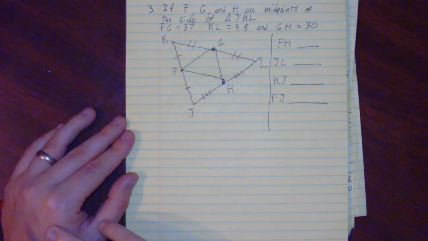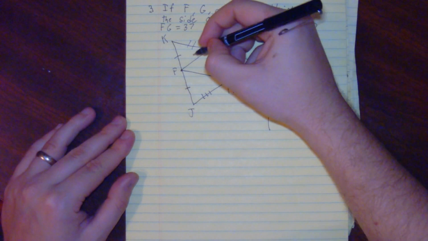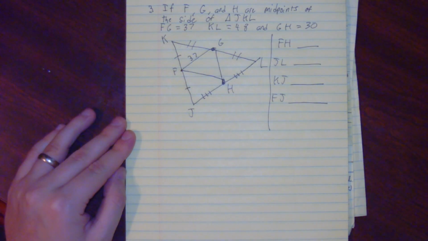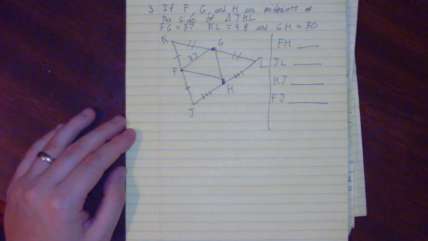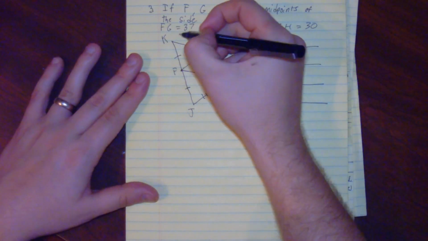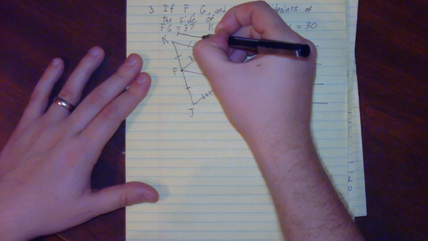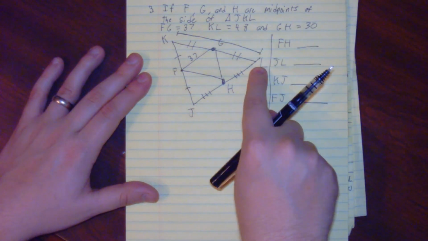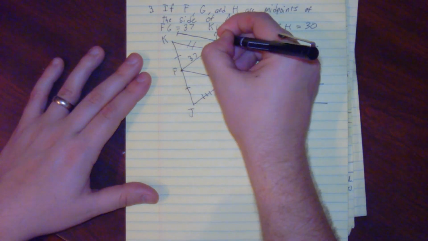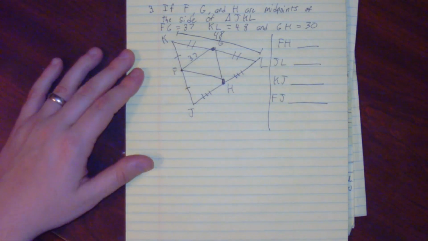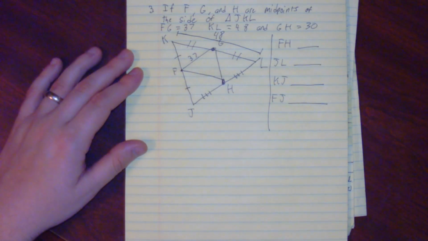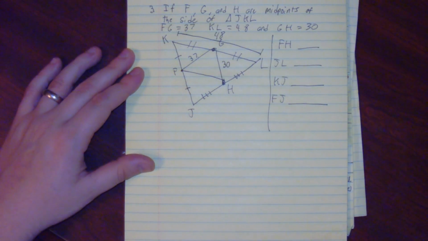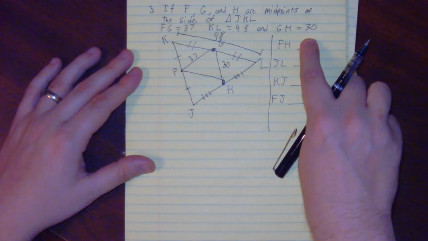The second thing we should do is label what we're given. FG is 37, so we look for FG and write in 37. Next, KL is equal to 48. The way we express the full length of 48 is to draw this over here to show that it's going from K to L and that it's 48. This allows us to see that it's broken up. Last, GH is equal to 30, so we write 30 right here.